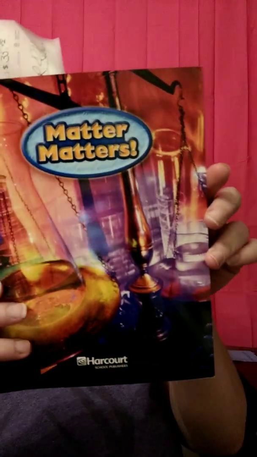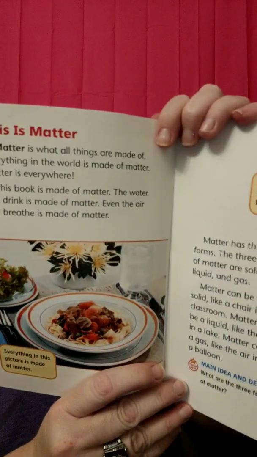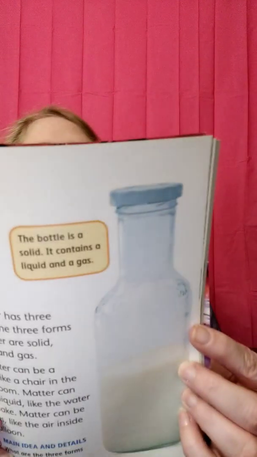God's World. Today we're going to also talk about matter. Matter matters. What is matter? I'm so glad you asked. This is matter. But that's food. Yep. Matter is what all things are made of. Everything in the world is made of matter. The glass, the milk. Matter is everywhere. I'm matter. You're matter. The books matter.